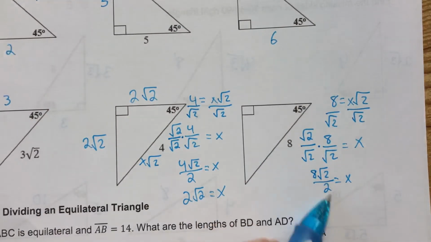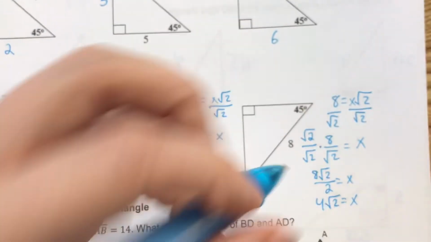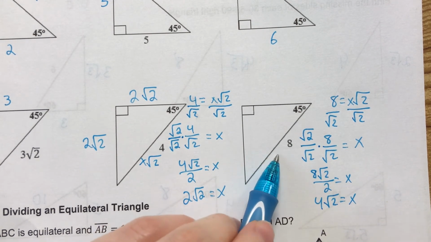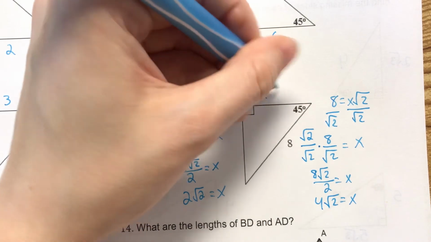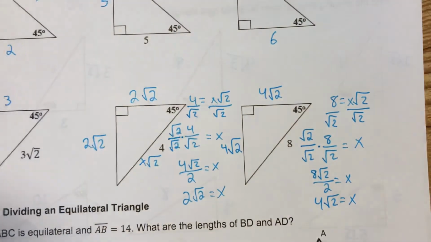And then we just simplify. We get 4 square roots of 2 is equal to our x. So the x goes in front of the square root of 2 on the hypotenuse side. It would be 4 root 2 root 2. But it's also just the legs. So 4 root 2 is both of the legs of my triangle.